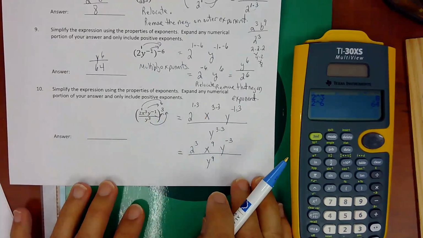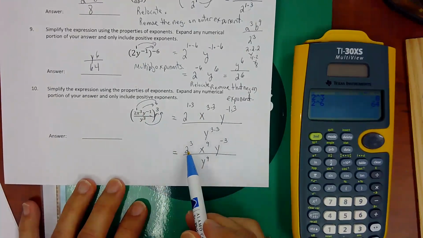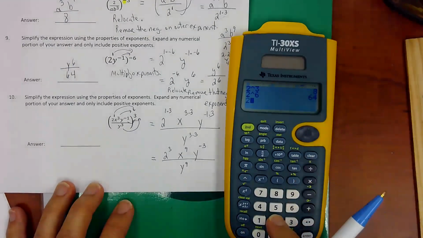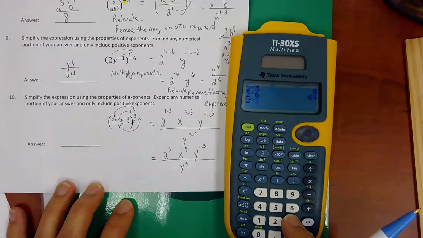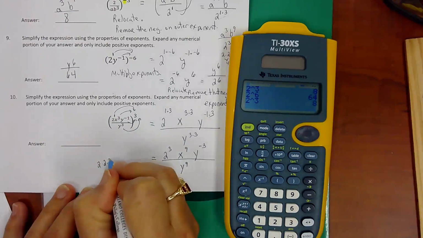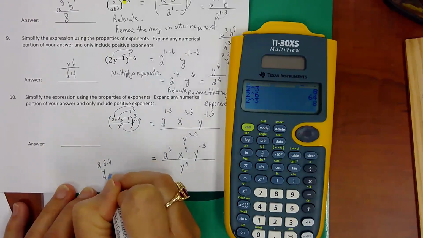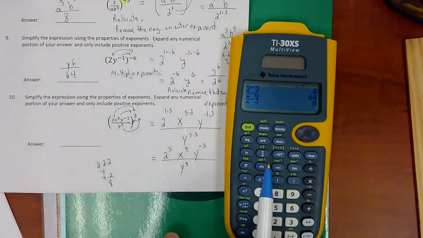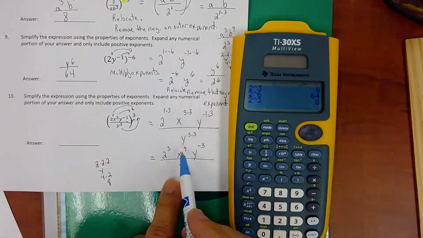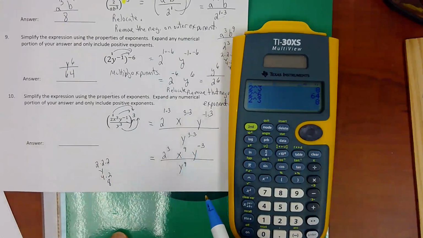But then when you look at what you have, you can use your calculator on 2 cubed. So it's 2 times 2 times 2. 2 times 2 is 4, times 2 is 8. And the calculator shows that. So this is now 8. And the x to the 9 is fine where it's at.